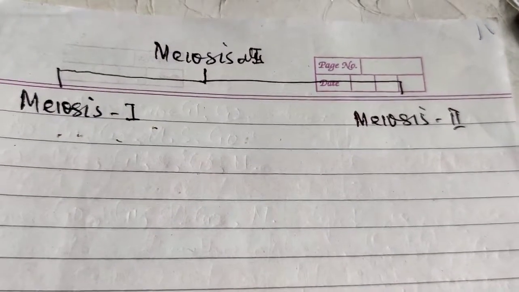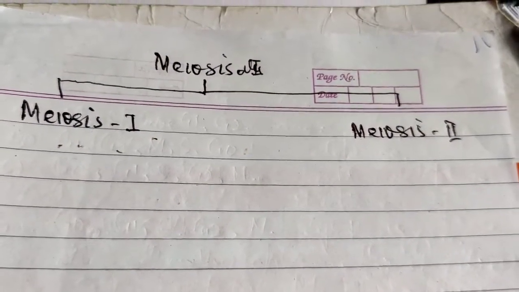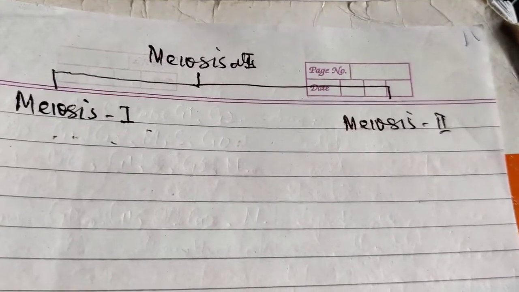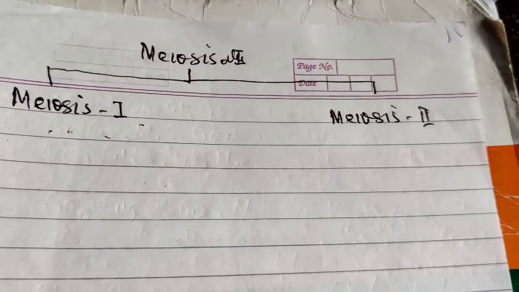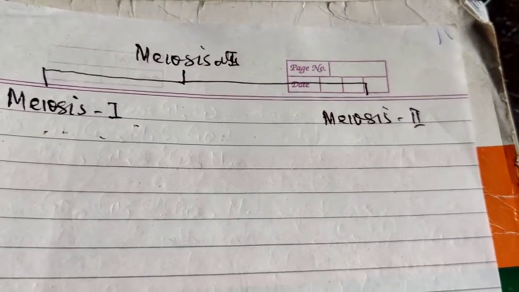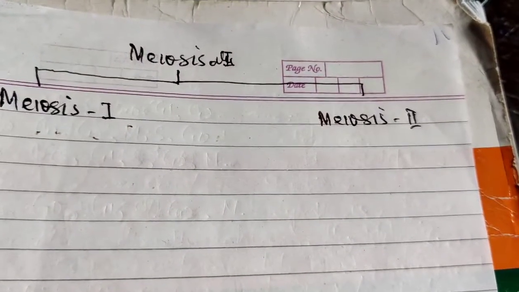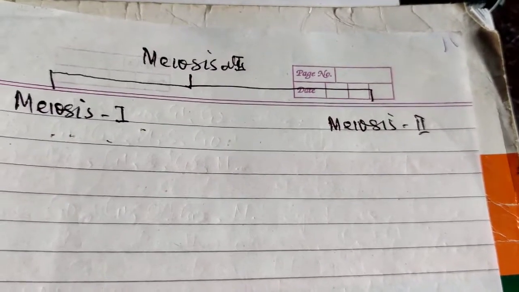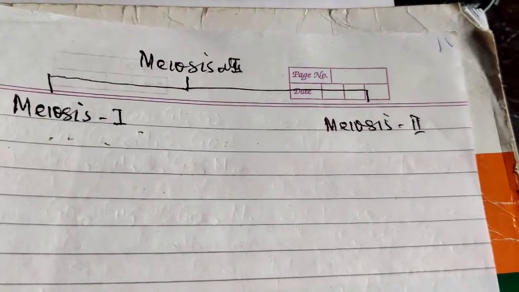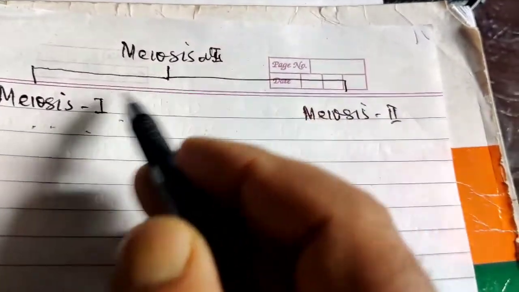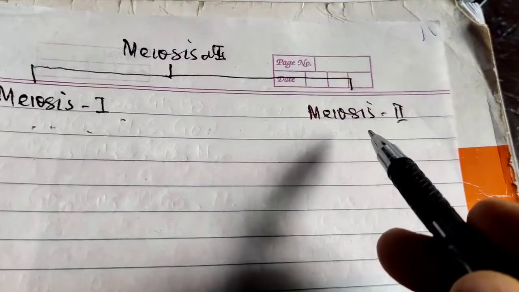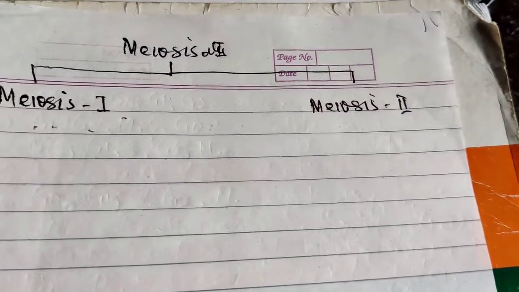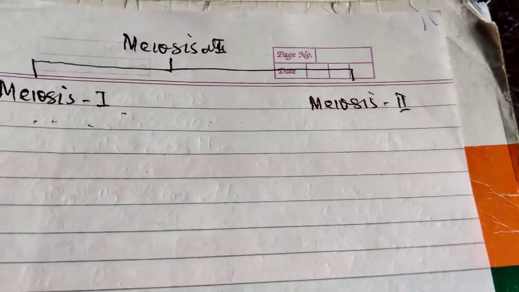In the previous video clip, we discussed meiosis, right? Who discovered it, in which organism it was first found, and then its types. Then I told you that it is completed in two phases: meiosis first and meiosis second. Now let us see how this all goes on.